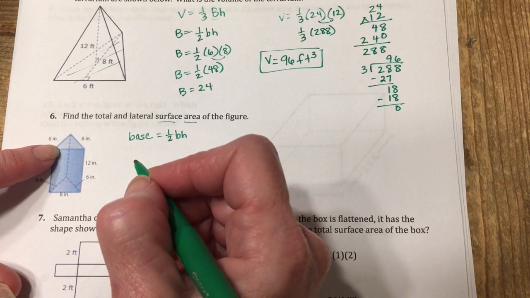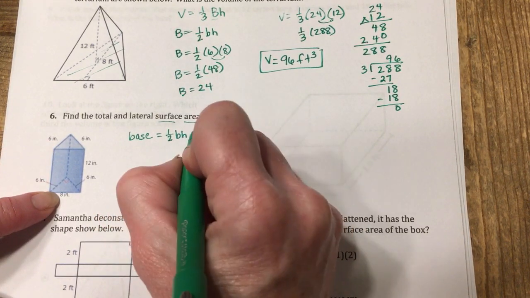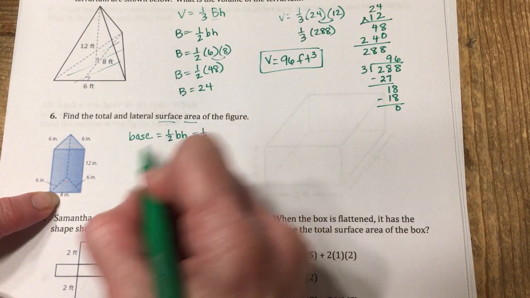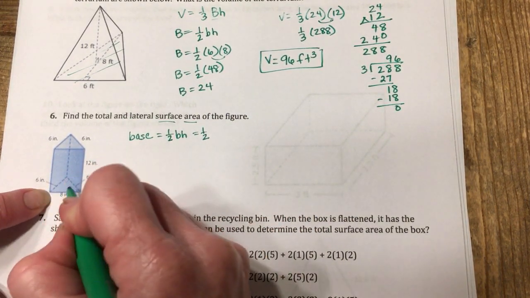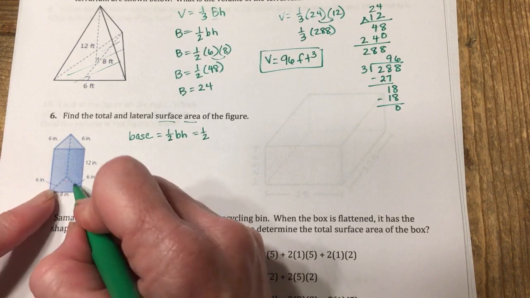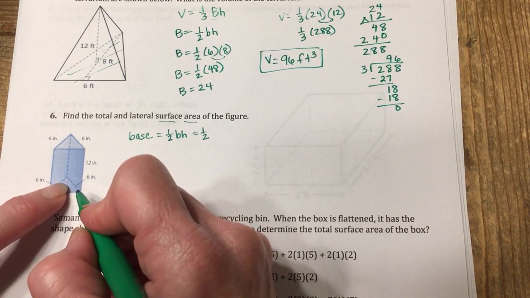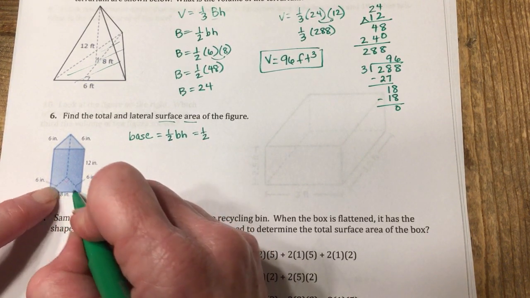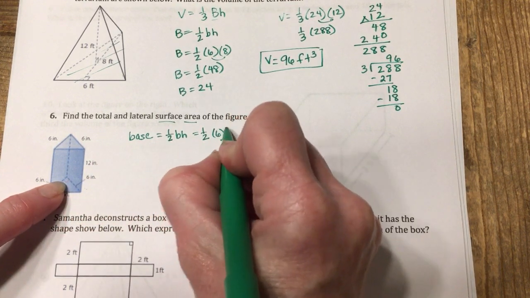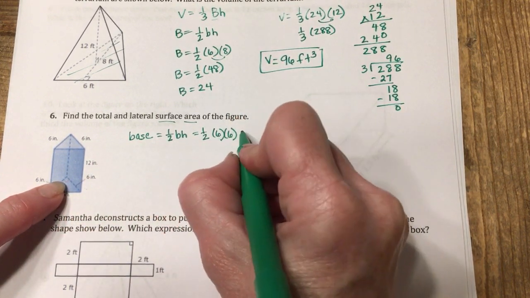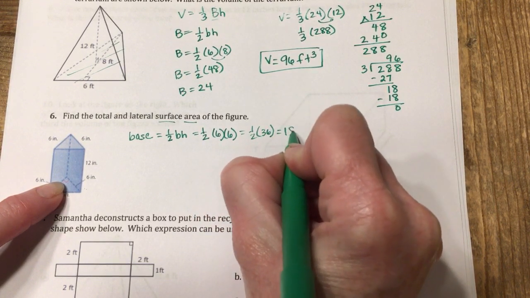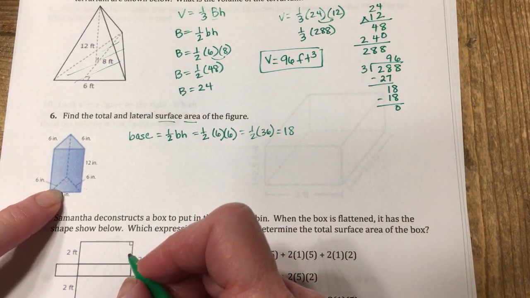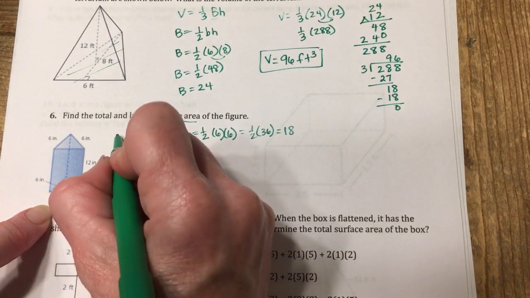So then I want to do 1/2. And the base and the height of a triangle are the lines that form a right angle. So I can see at the bottom that this side and this side are forming the right angle. So for the area of this triangle, I'm going to use 6 times 6. So that would be 36. And then I still need to do 1/2 of 36, and that would be 18. Okay, so I started by finding the area of the triangle.